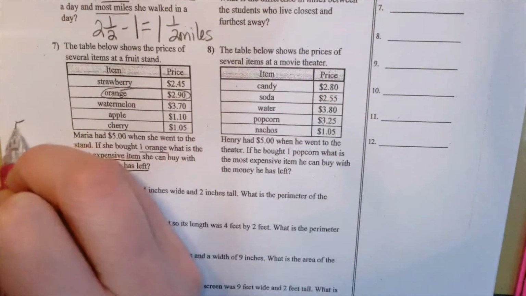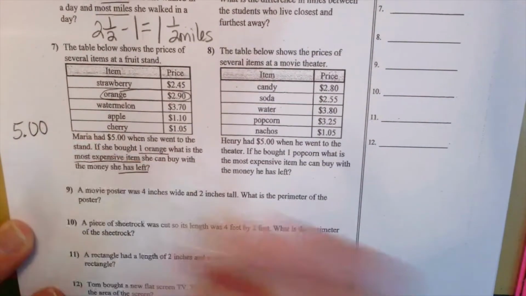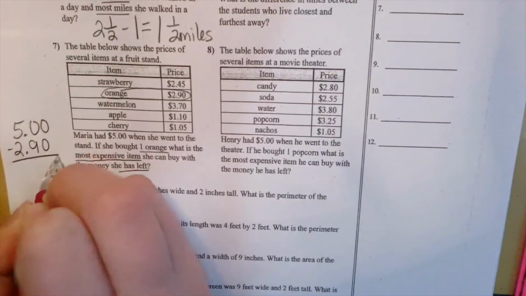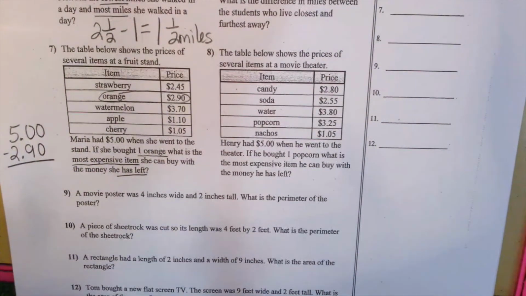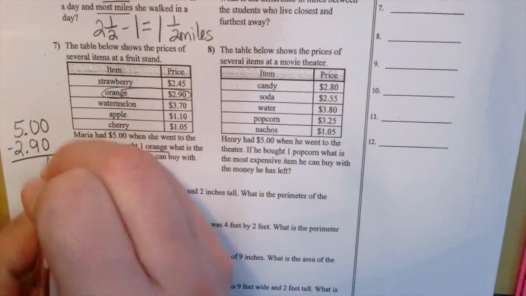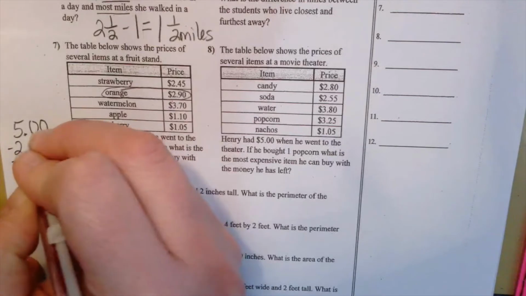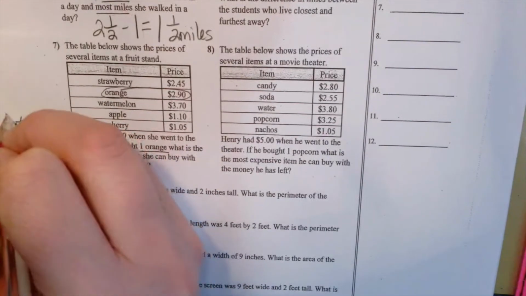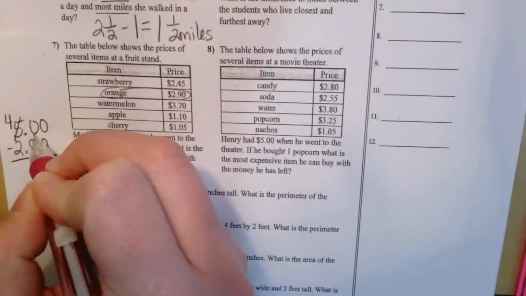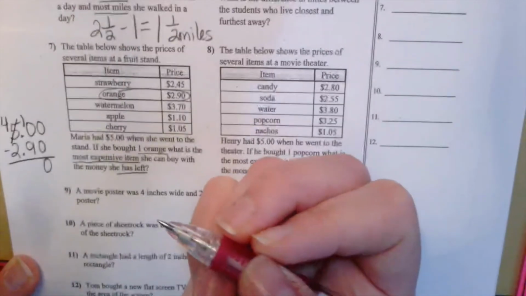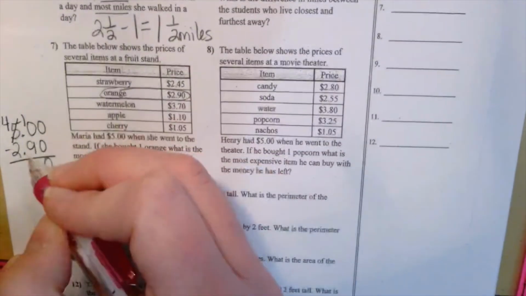So we're going to come over here. We're going to do $5 and no cents. We're going to take away $2.90 because that's how much the orange was. I like it because we have to borrow. We do 0 from 0 is 0, but we can't take 9 from 0. So we have to come over here. We trade in $1. So we're going to take 1 from 5, leave 4. We'll trade in $1 for 10 dimes, which is still equal to $1. So we're just rearranging our money, not changing our amount.